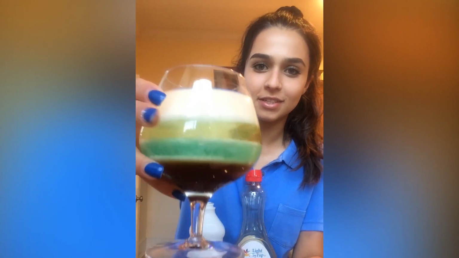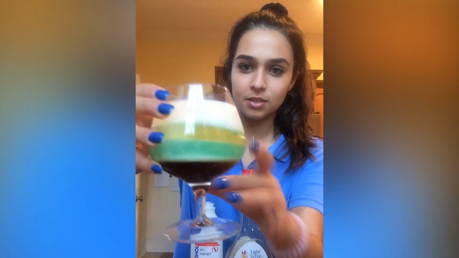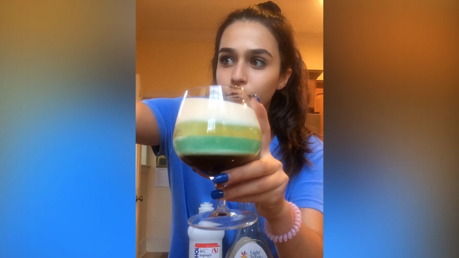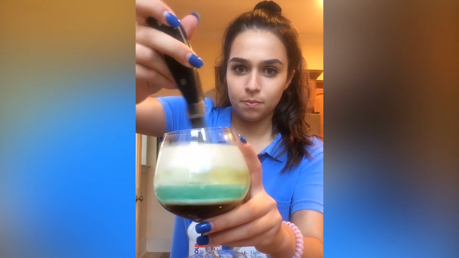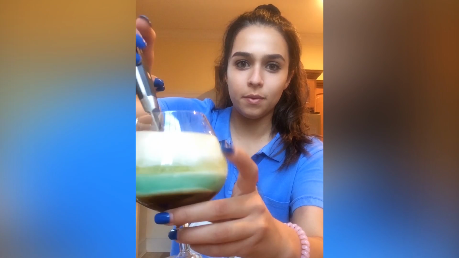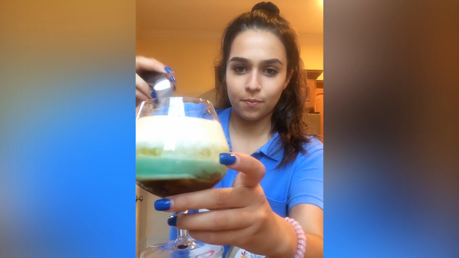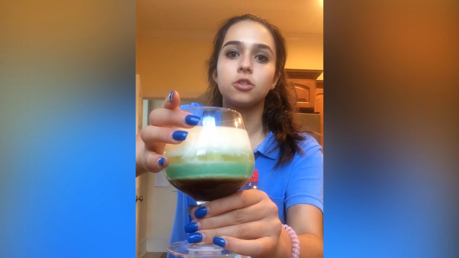This concludes my 5-layer density tower, and once again you can see the densities, and even if you were to mix them up, and wait, all of them return back to their placements because of the density.